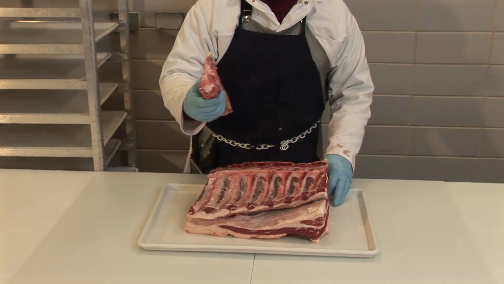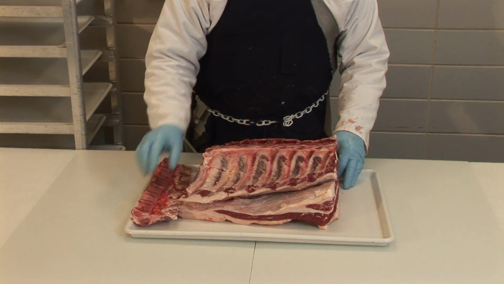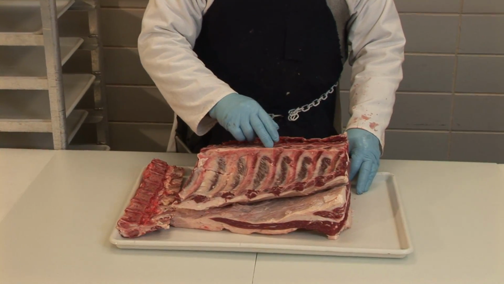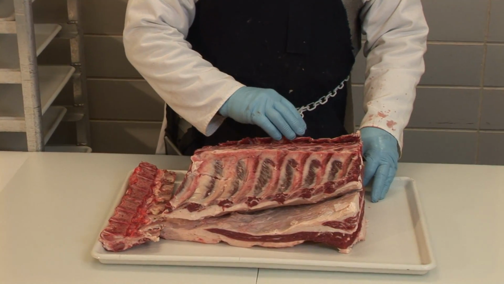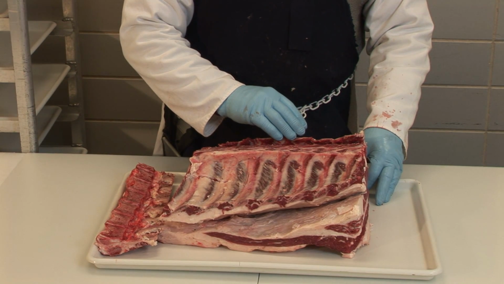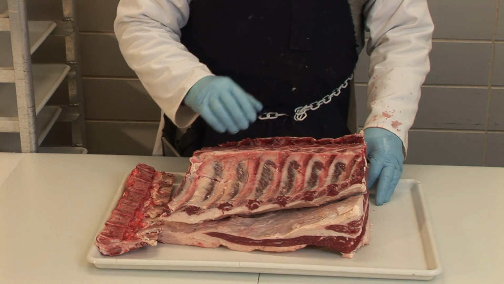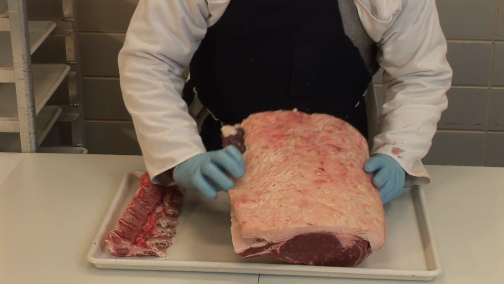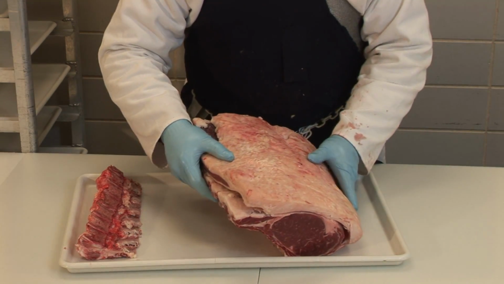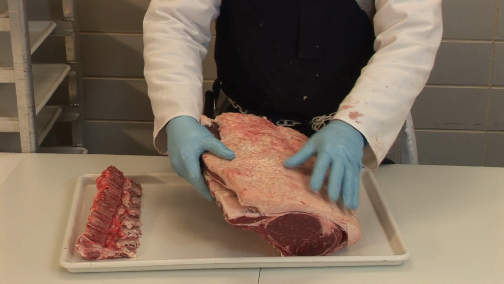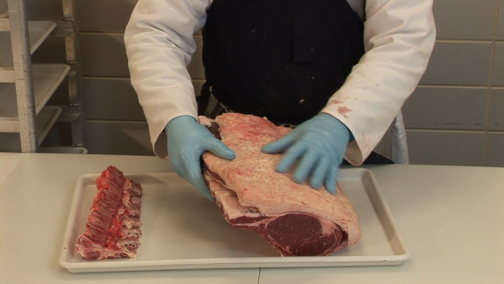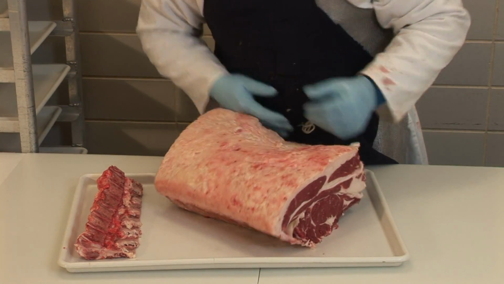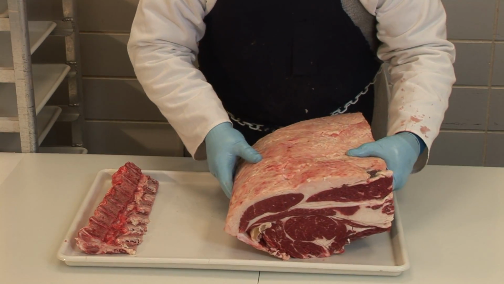And so we've already done that to expose some lean between the rib bones and some of the feather bones that are attached on the other side. After we do that, we would come over from the other side of this cut and we would remove some of the muscles that are over the top of the ribeye itself. Actually, if you look at it from this end, you'll be able to see that better.